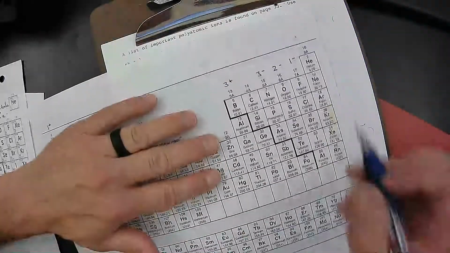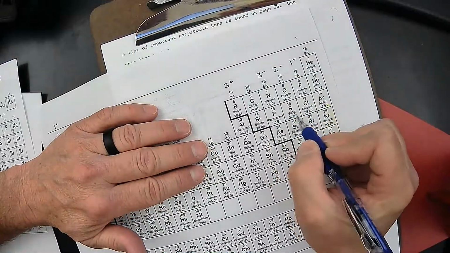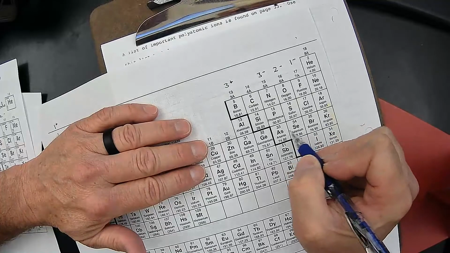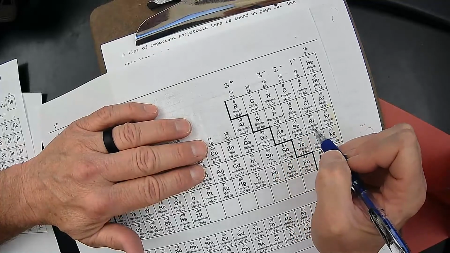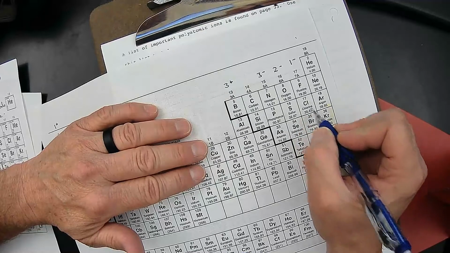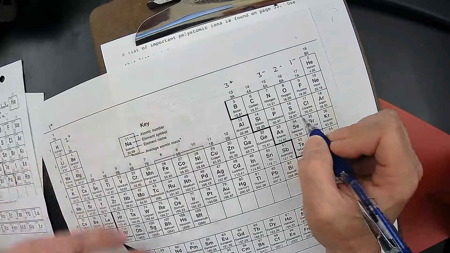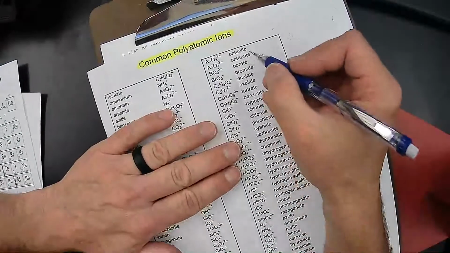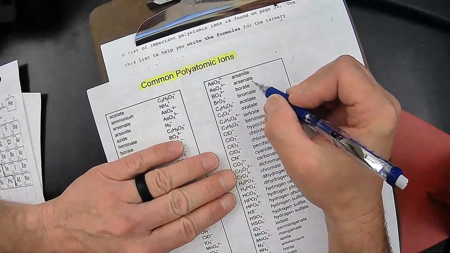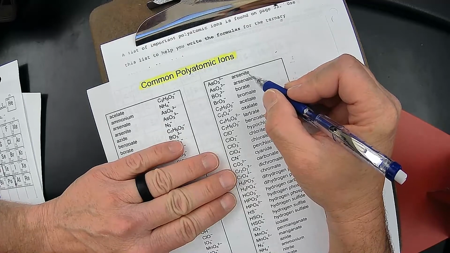What I have been saying is if we end in IDE, we know we must have been a single element from the periodic table, because we changed fluorine to fluoride, chlorine to chloride, bromine to bromide, selenium to selenide, sulfur to sulfide. So almost all of these polyatomic ions end in something different than IDE.